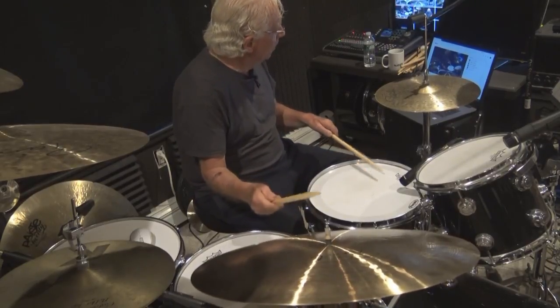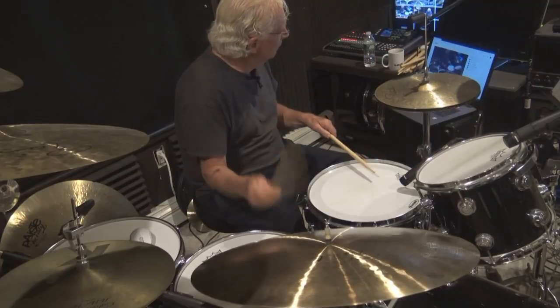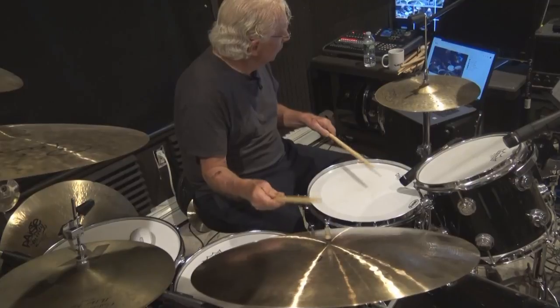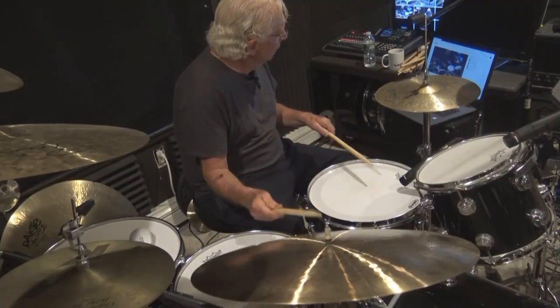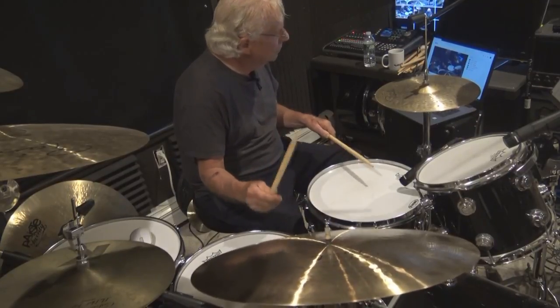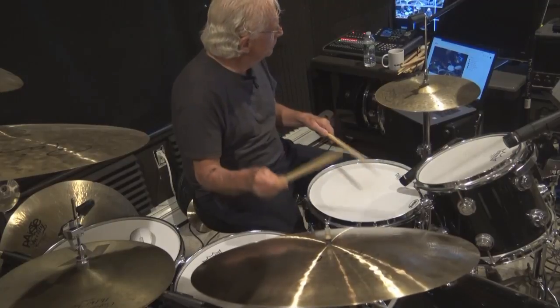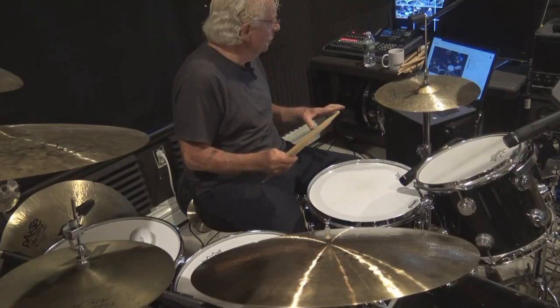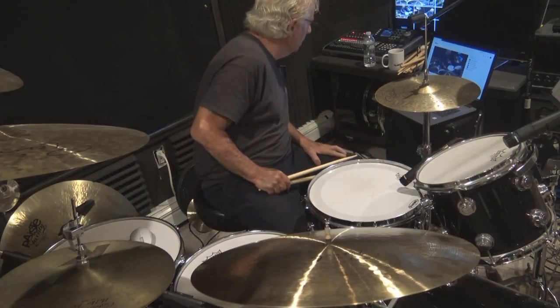So it'll be 1, 2, 3, 4. 2, 2, 3, 4. 3, 2, 3, 4. 4, 2, 3, 4. 1, 2, 3, 4. So I went right into line 2. I tag on a vamp, and I think it's really good.